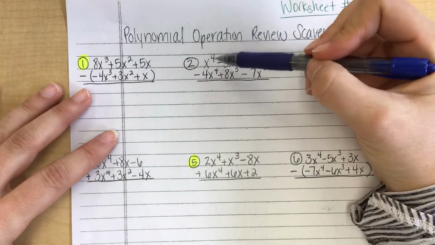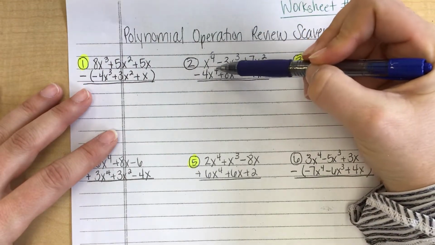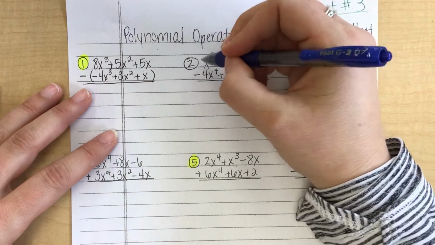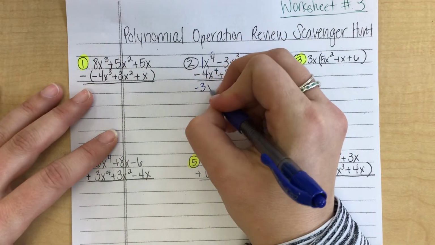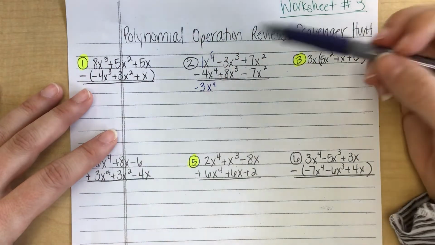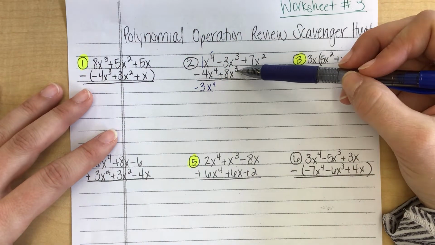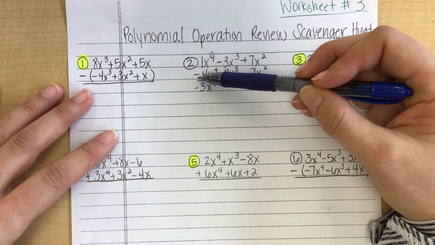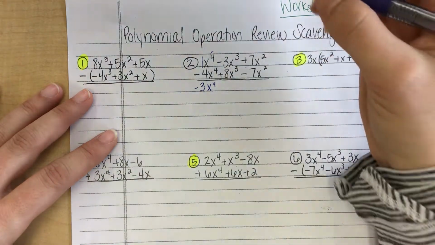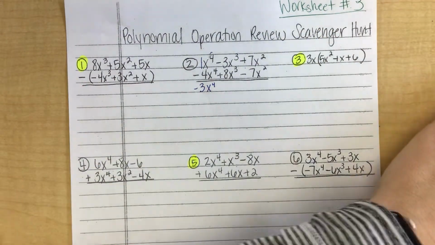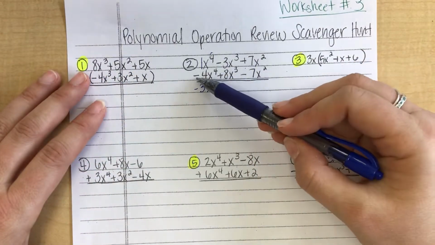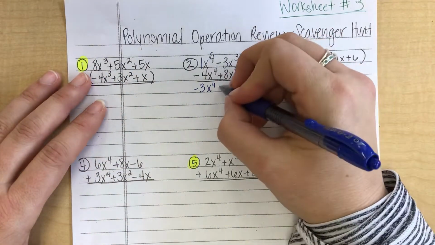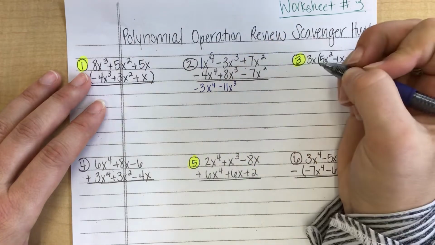So here, I notice that I have x to the 4th and x to the 4th, so I can combine these. So this is really 1 minus 4, which gives me negative 3x to the 4th. This one's x to the 3rd, this one's x to the 3rd, so this is negative 3 minus 8. So we have negative 3 minus 8, because that's a positive, so we go minus 8. So it's going to be negative 11x to the 3rd.